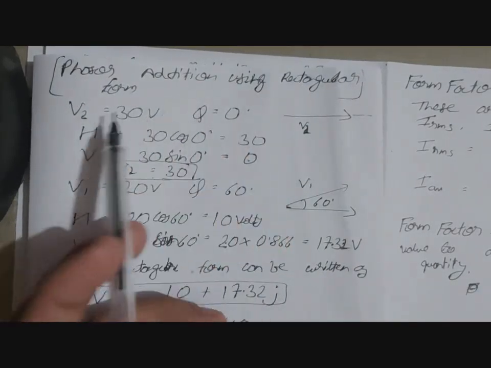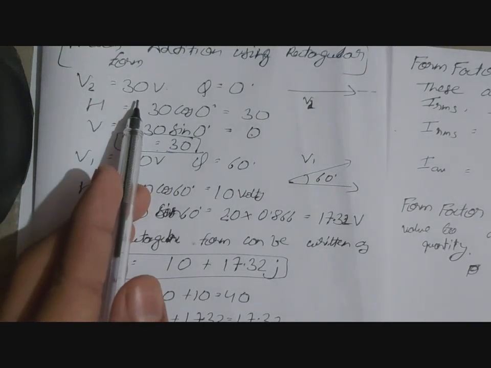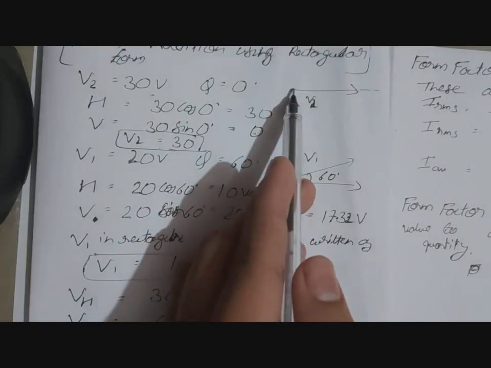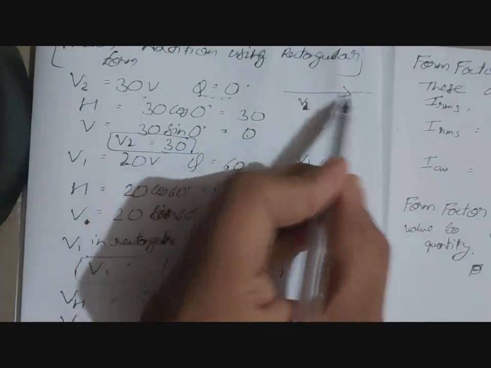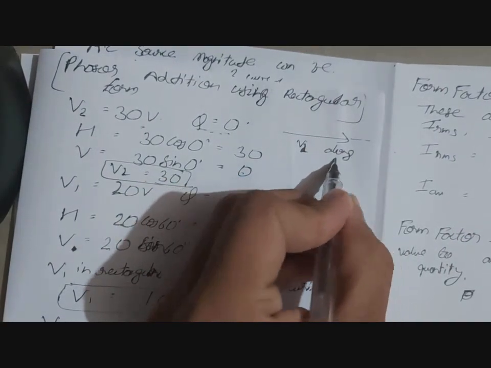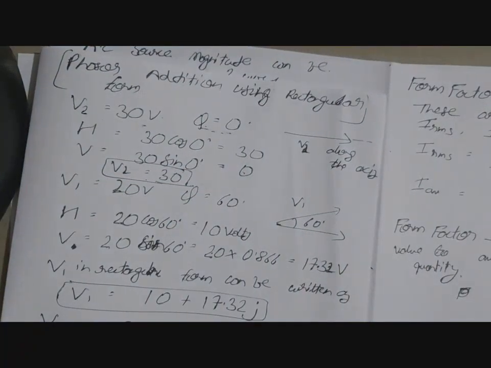Phasor addition using rectangular form. Suppose V2 is a phasor of 30 volt. We can assume theta is 0 degree, which means it is along the axis. So theta is equal to 0 degree.